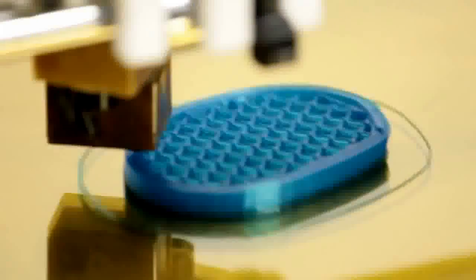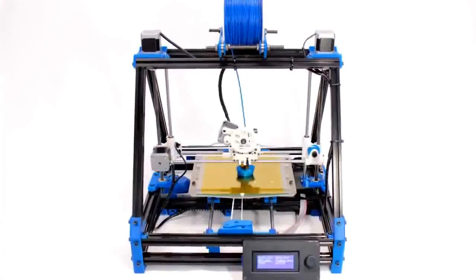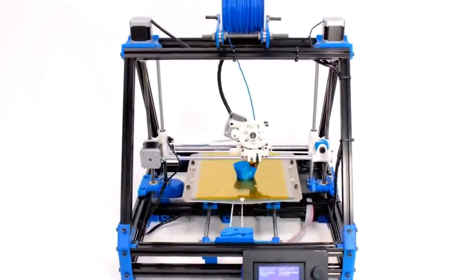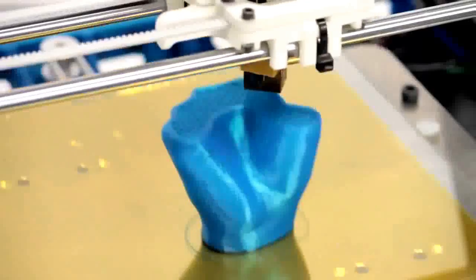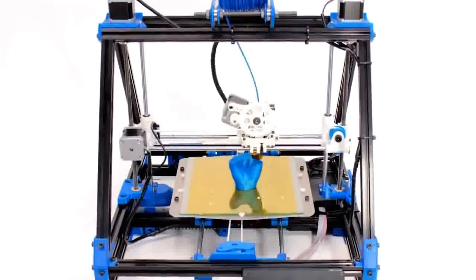The first step in 3D printing is to create a blueprint of the object you want to print. You can use modeling software like Blender to create your own design. Once you have a finished design, it's time to send it to the printer.